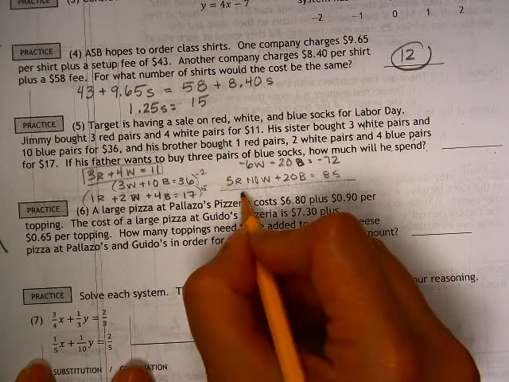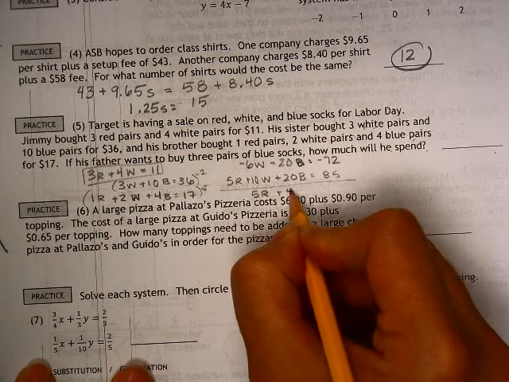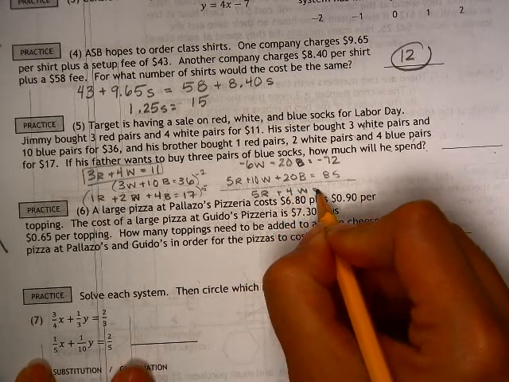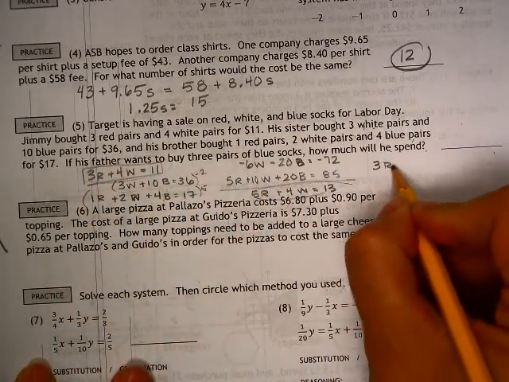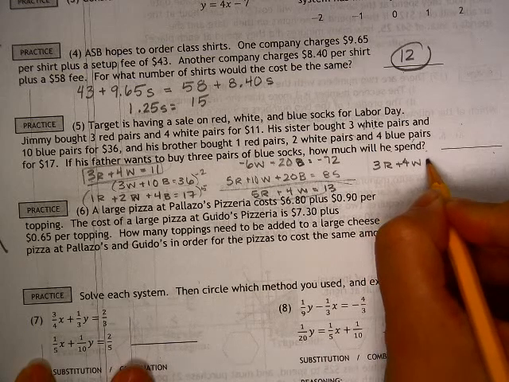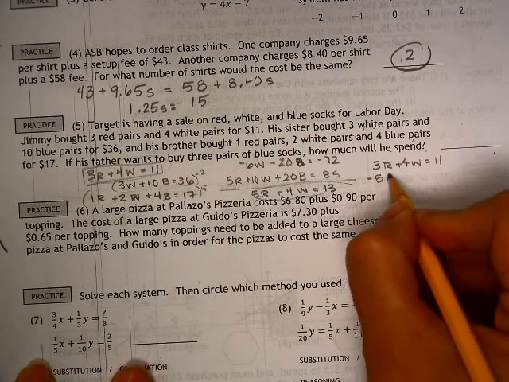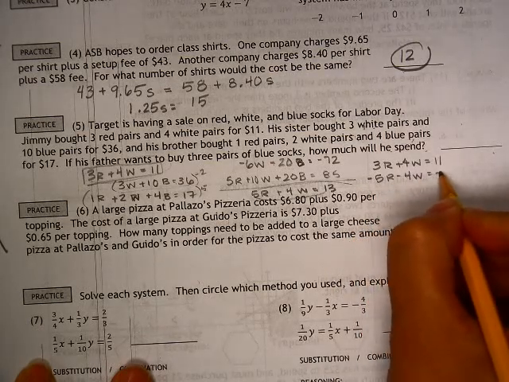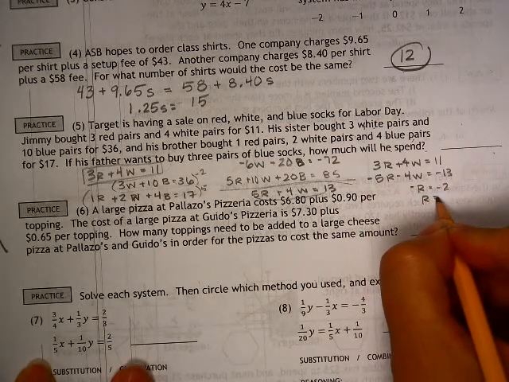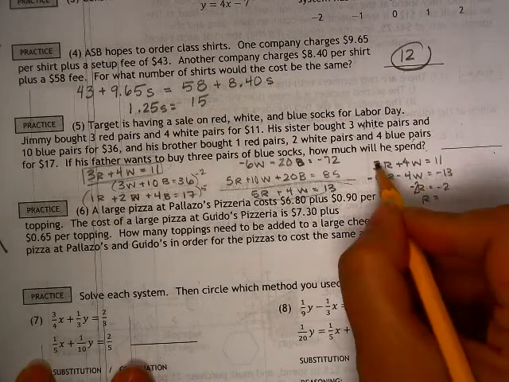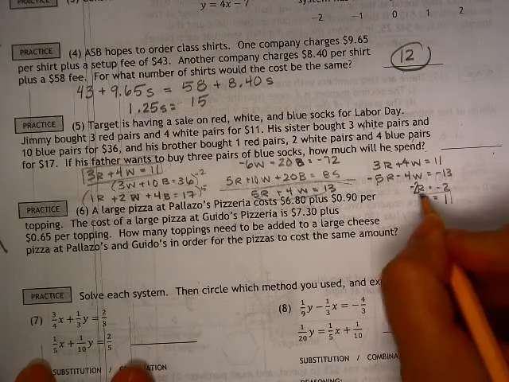So when I subtract these two, I get 5r plus 4w is equal to 13. So I'm going to put these together nicely. It ends up being that I have my w's that are already opposites of each other. So we just need to subtract. You end up getting -r is equal to -2. So r is equal to, no, -2r. 3 minus 5 is -2r is equal to -2, and so r is equal to 1.